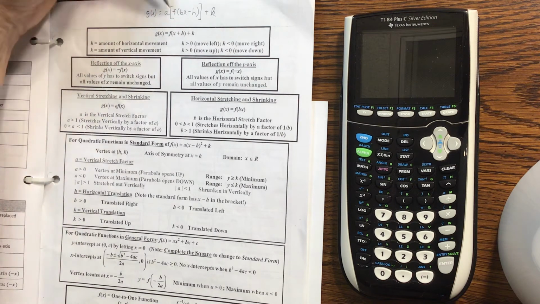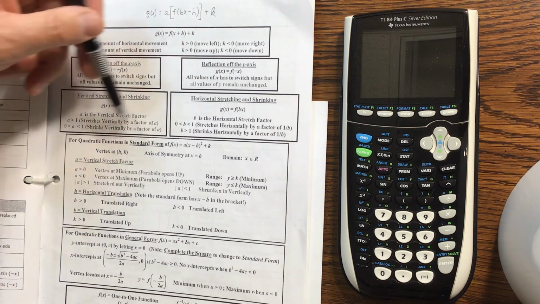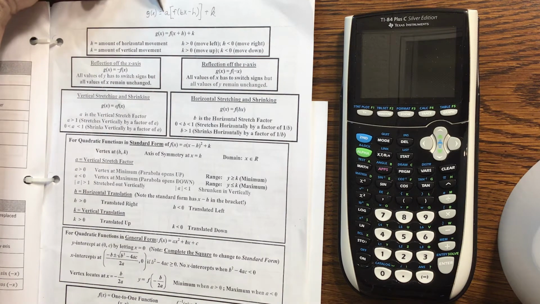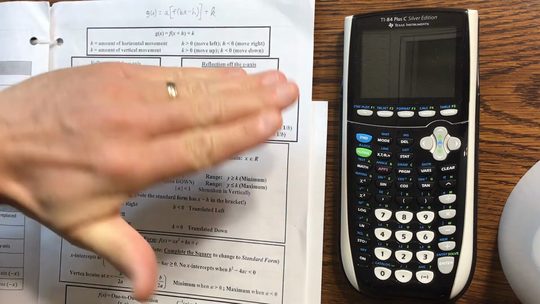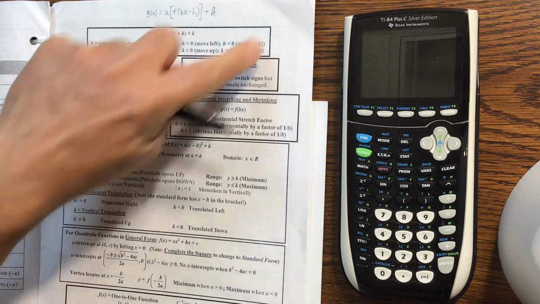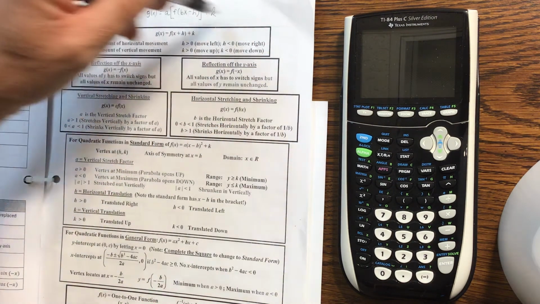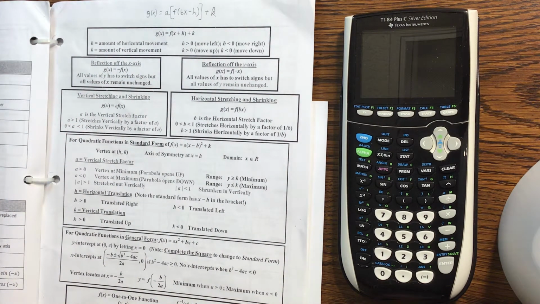Again, your A is your vertical stretch or compression, depending on what A is. That's this part right here. But if there's a negative sign in front of it, that is going to be a reflection across the x-axis. That means if the function's going this way, it's going to flip down this way. So again, all that at the top part here deals with transform functions.